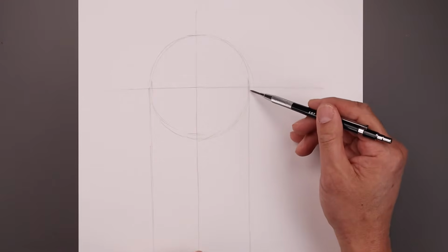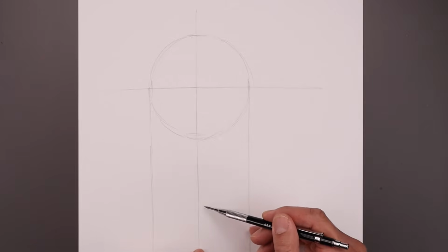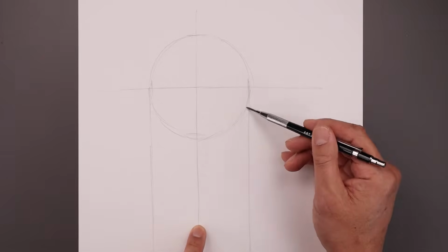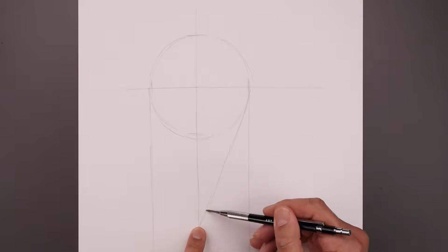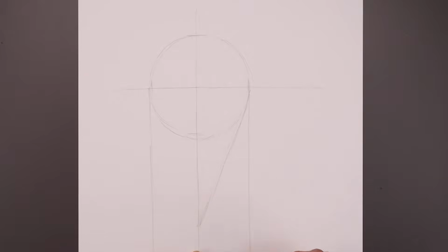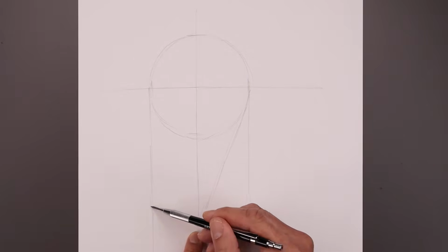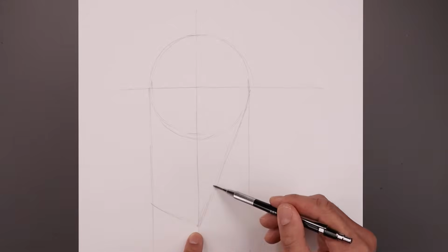Let's start from the right side of our circle, draw a straight angled line coming down towards the bottom to the center line. Just going to extend this down to right about there. And then from here, angle this up and over towards the left.